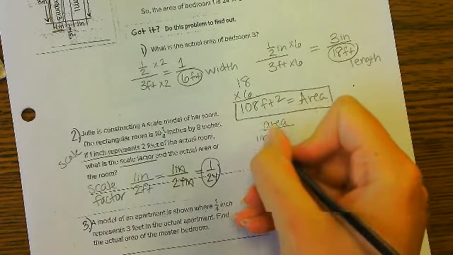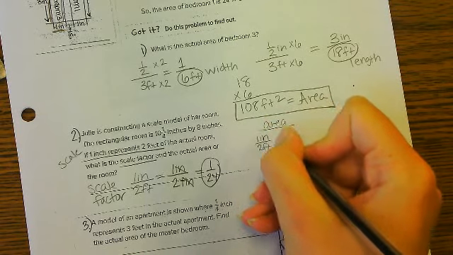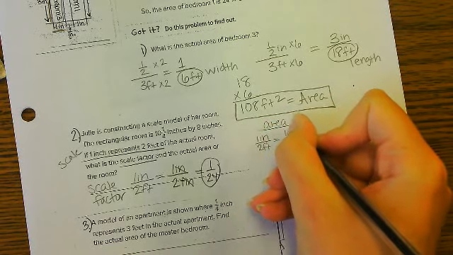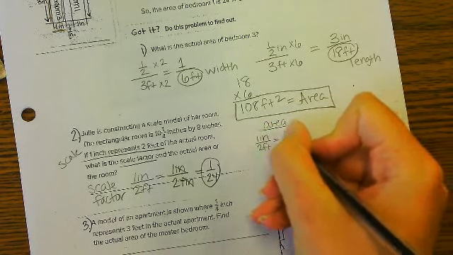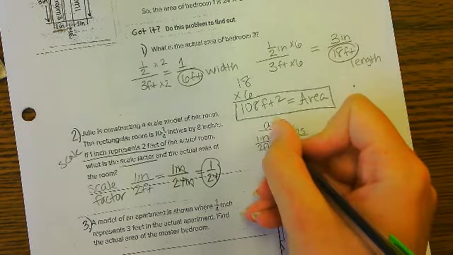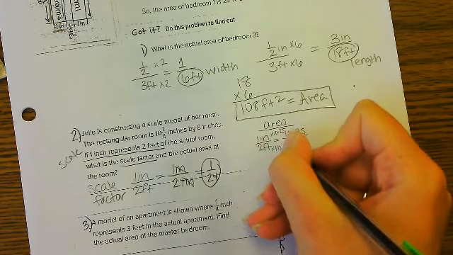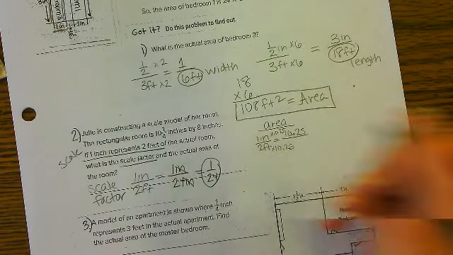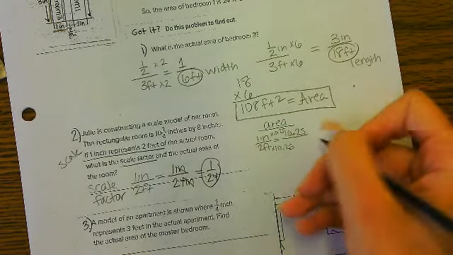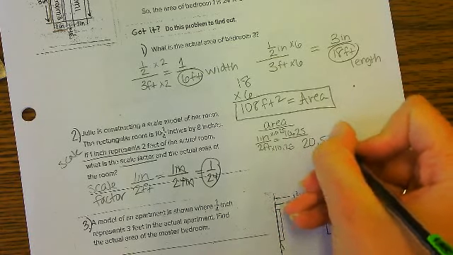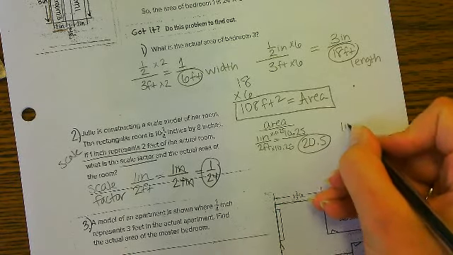if we've got 1 inch is equal to 2 feet, and we've got 10 1/4 inches for the length, we could do 1 times 10.25, which means we have to do 2 times 10.25 for the real life length, and that would be 20 1/2 feet for the real life length.